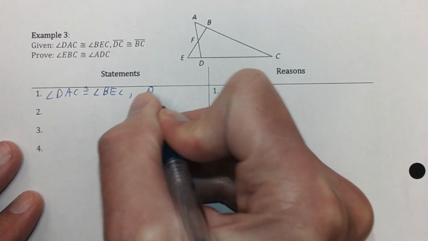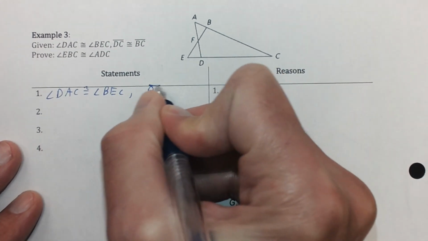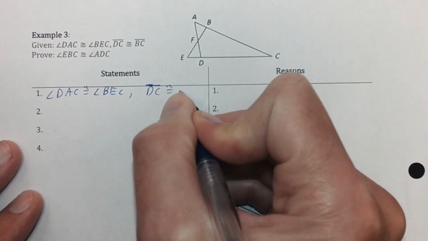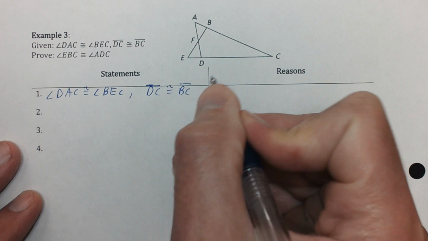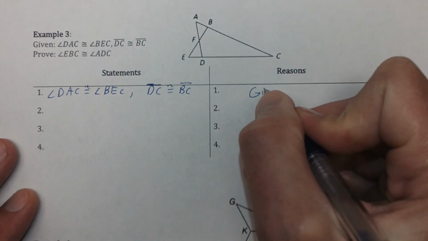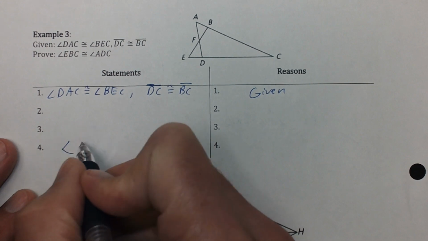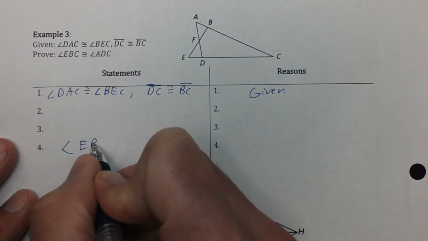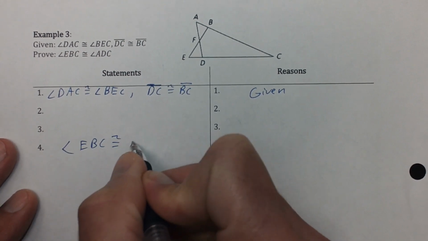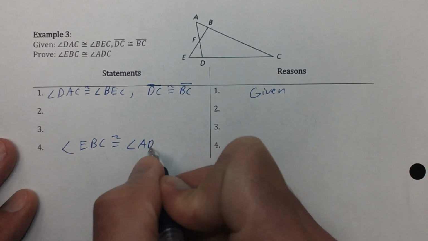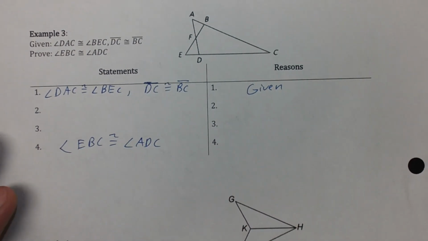And also these two segments, DC and BC. Those are congruent to each other. I know that because I'm given, and what am I trying to prove? That angle EBC is congruent to angle ADC. Those are the 3 things I can write down straight away.